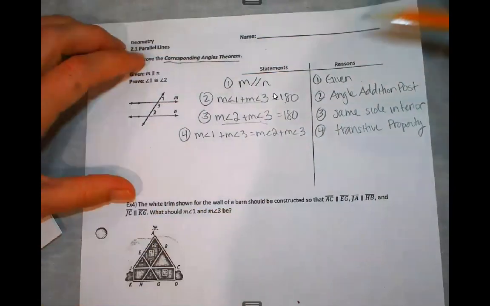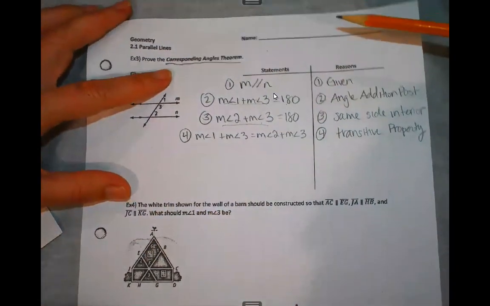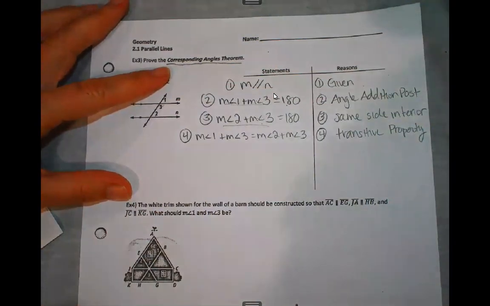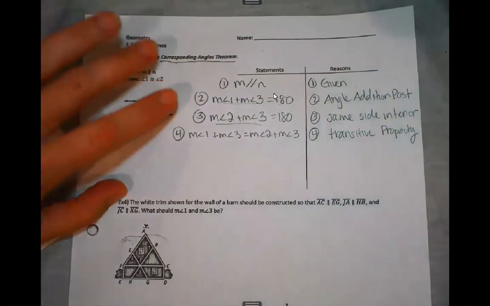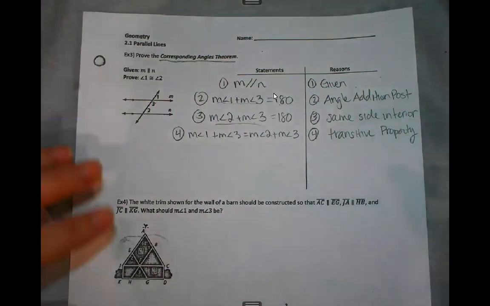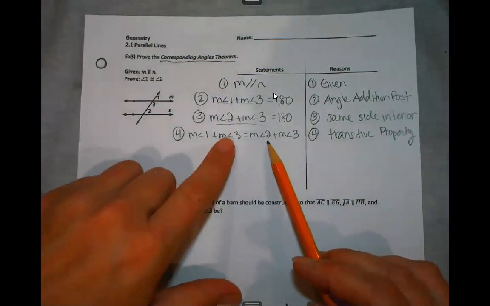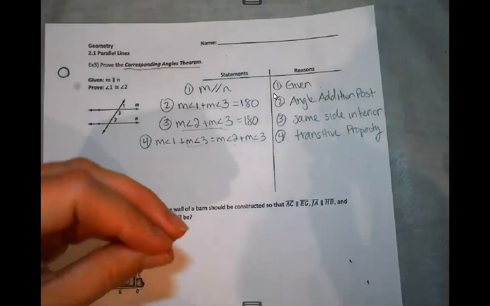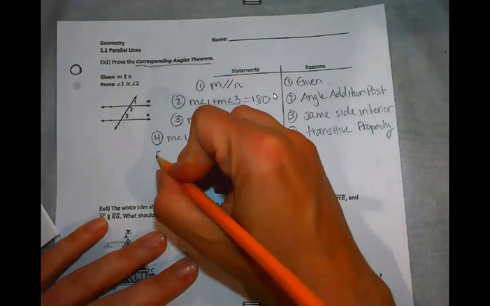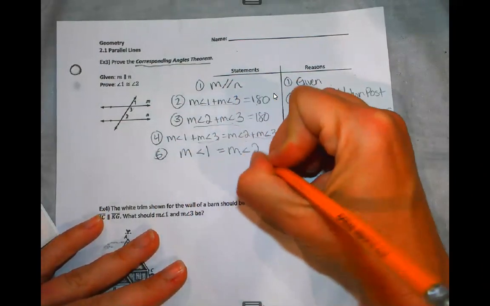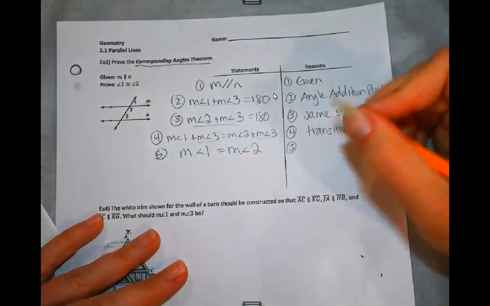So what I'm doing is using other theorems to prove that these angles are corresponding, that they're the same size. So I have to go about it in a roundabout way and use other postulates that I know in order to get to corresponding angles. Oh, look, I'm almost there. Angle 1 is congruent to angle 2, but these 3's are in the way, so I'm going to subtract them out. That's just saying the measure of angle 1 equals the measure of angle 2. Subtraction property of equality.